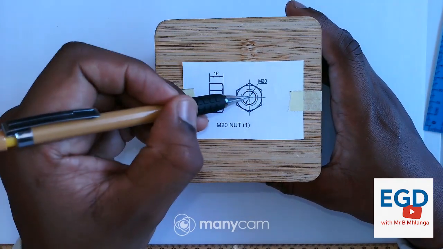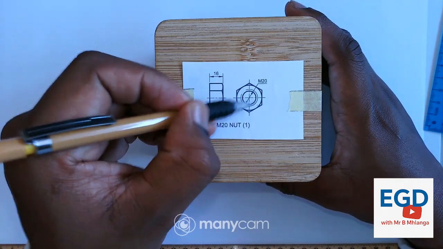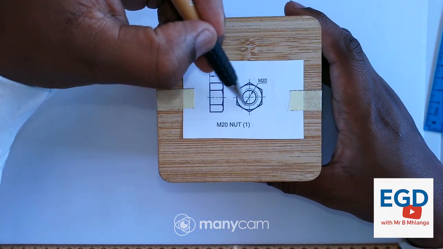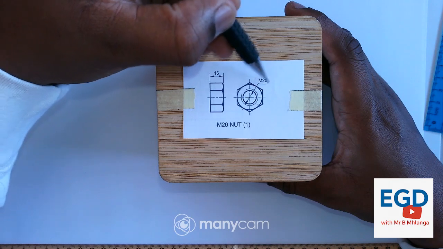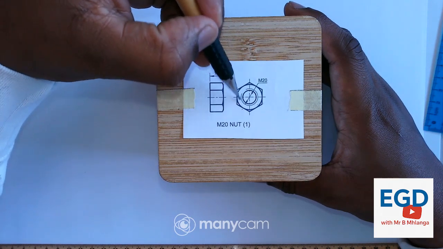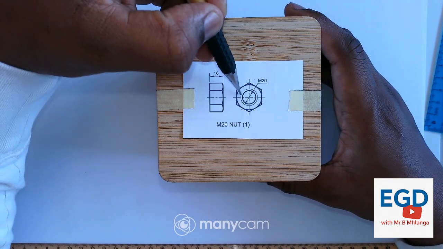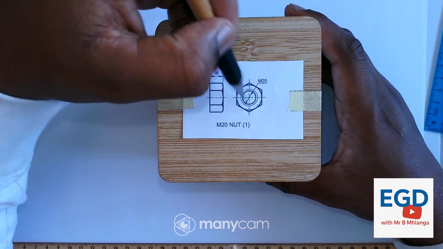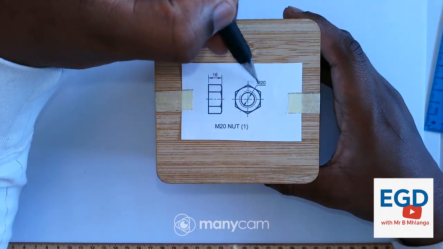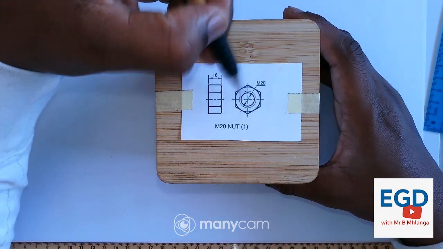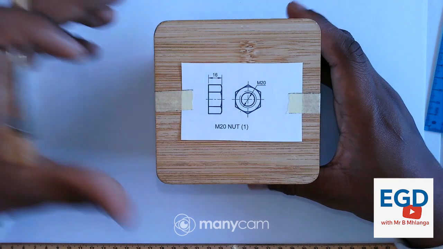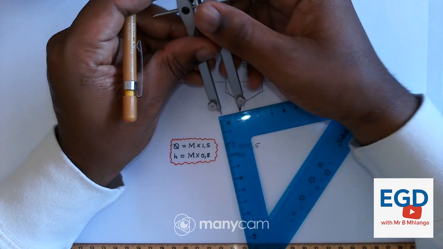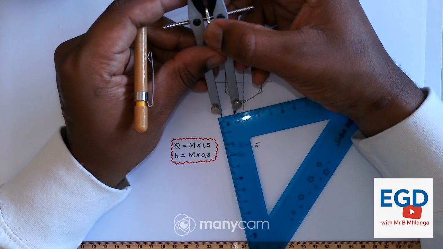Now I'll have to add the inner circle, the smaller circle. But obviously, as you can see here, we have this arc. This M20 is for that arc. This is the outer thread of the threaded hole, because this is the threaded hole of the nut. So this will be our diameter for that arc. 20, we divide that by 2, it gives us 10. That means I'll measure 10 here and draw that arc.